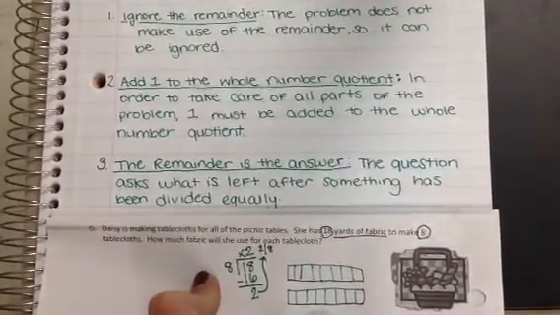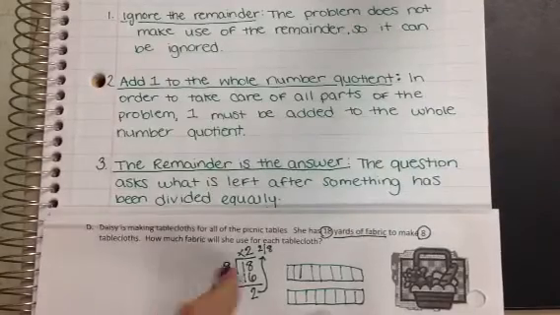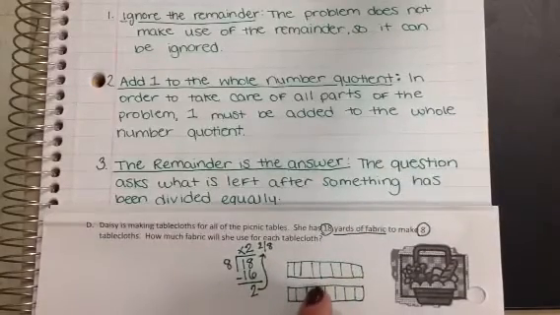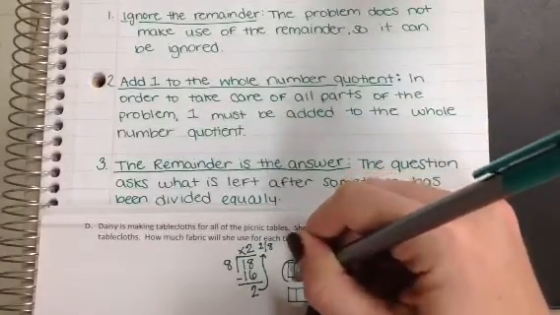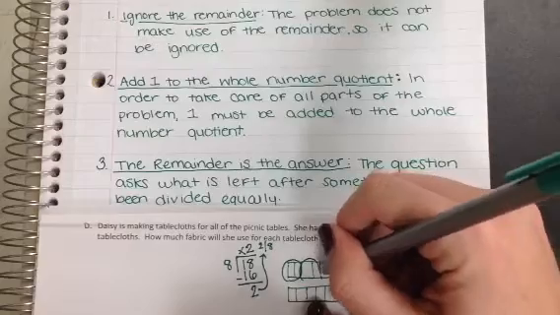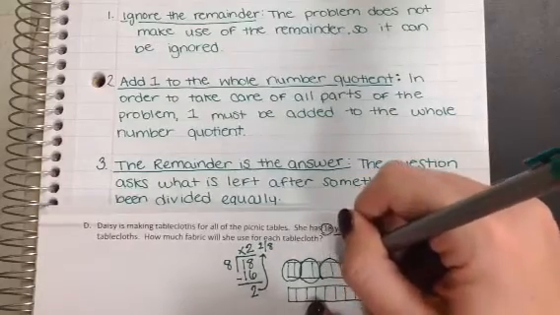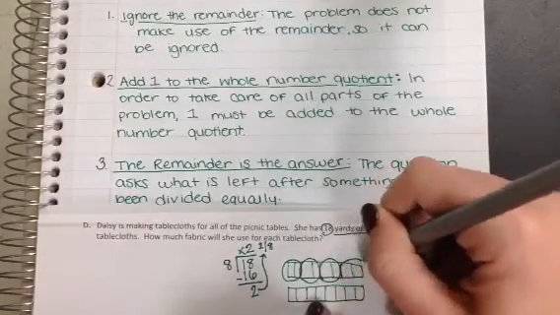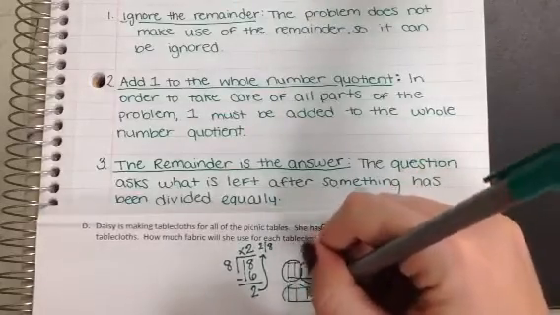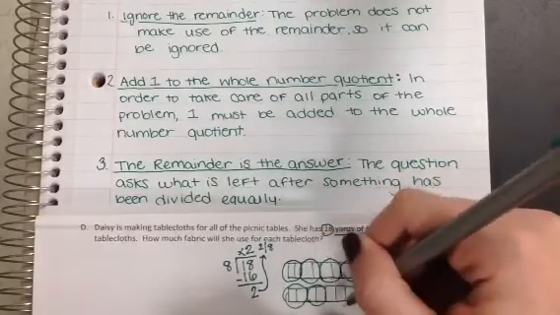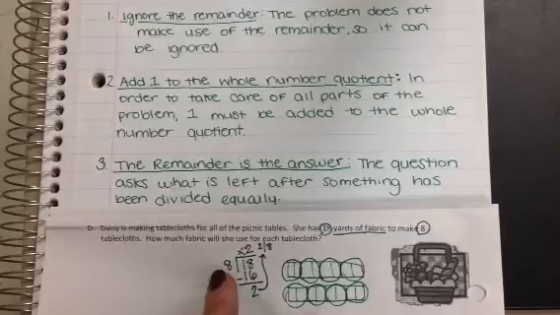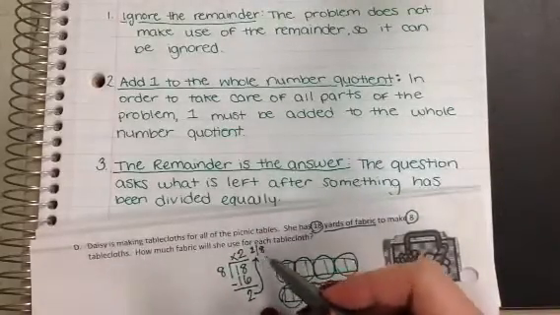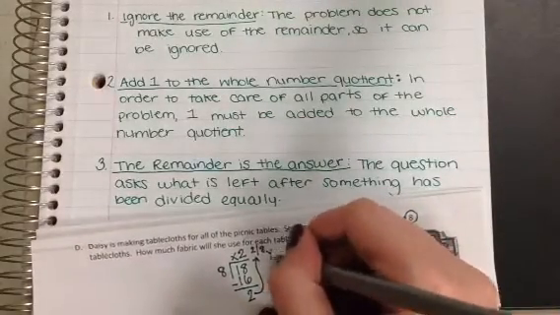I have split each of my 2 yards into 8 equal pieces. I'm going to give each of my 8 groups 2 of those 8 pieces. Therefore, each group or each table is going to get 2/8 of a yard.